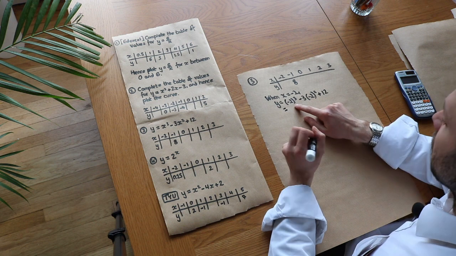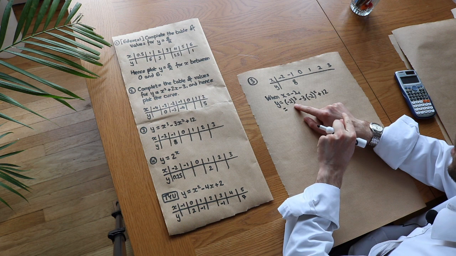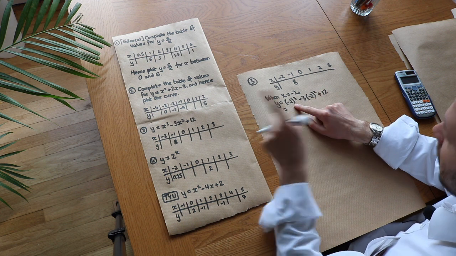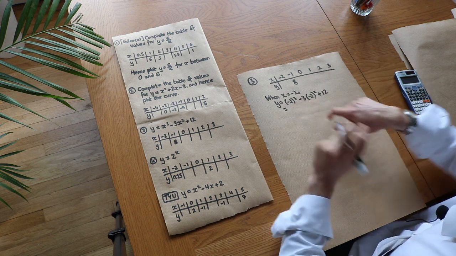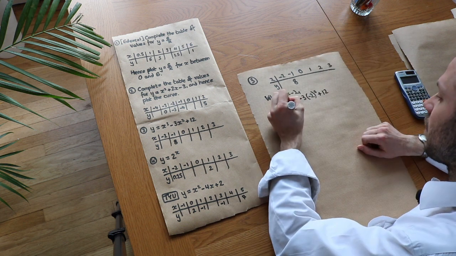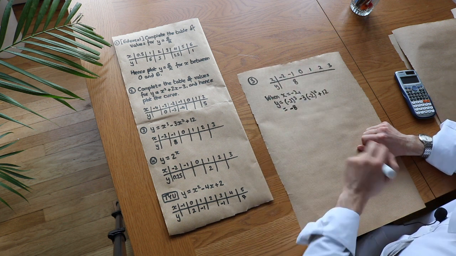Well, -2 cubed is -2 times -2 times -2. Well, -2 times -2 is positive 4, because negative times negative is positive. And then 4 times another -2 gets us to -8, because positive times negative is negative. So we get -8. In general, a negative number cubed is always a negative number.